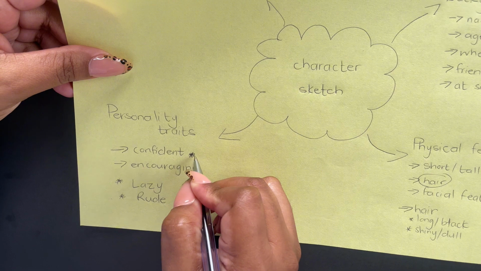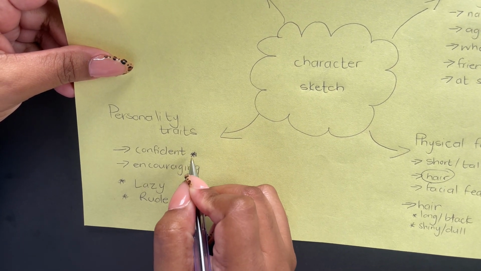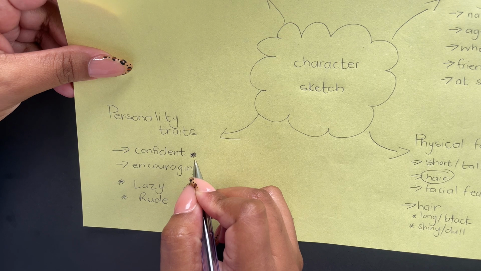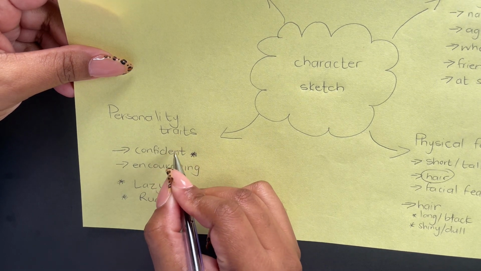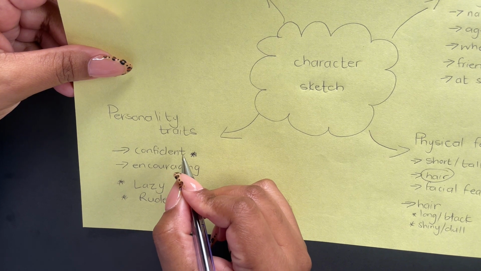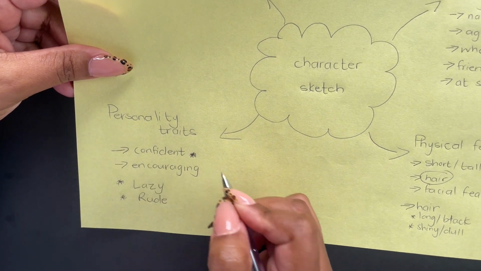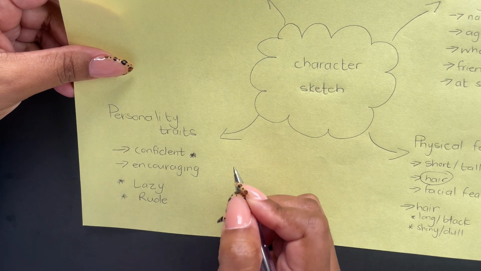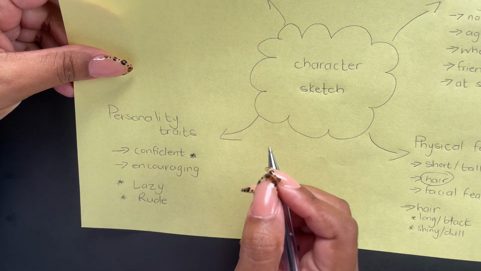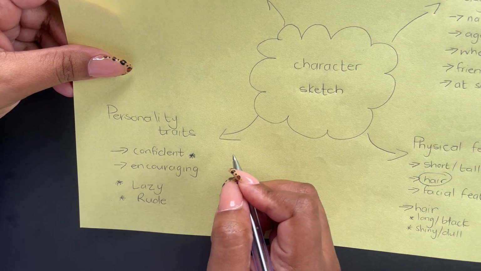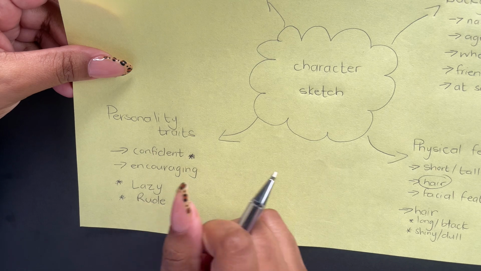I've put a little star next to the word confident. Now, when you write down these personality traits, you need to be able to explain why your character is confident. So you can't just jot down all these character traits, but you are not able to prove it. So it becomes easier when you are taking a character that already exists from a book. All right, but if you are creating your own character, you need to think a bit.